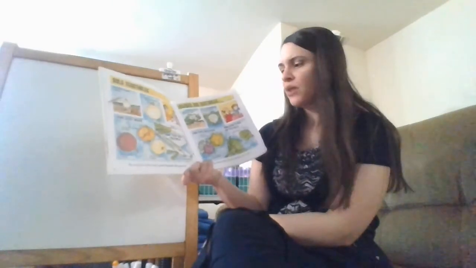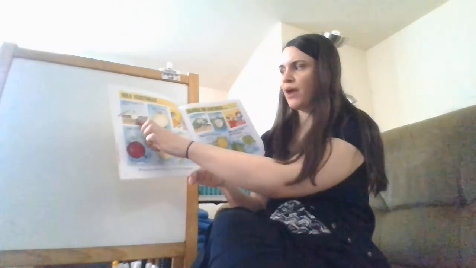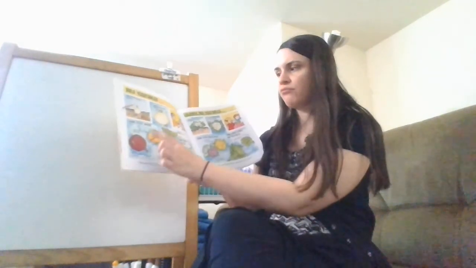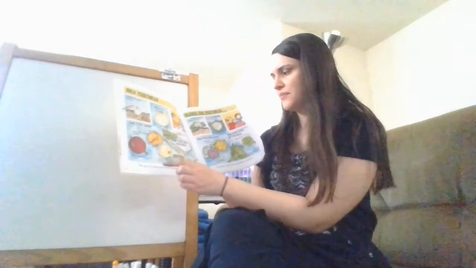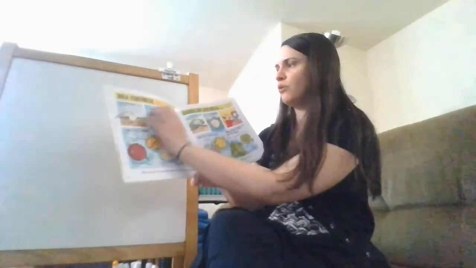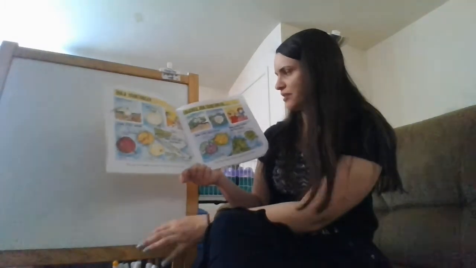Bulb vegetables. We eat the bulbs that grow beneath the ground. Like, here's a white Spanish onion, a yellow globe onion, red globe onion, sweet dahlia onion. Leeks and scallions are all types of bulbs. The flower buds of these vegetables are eaten as well.